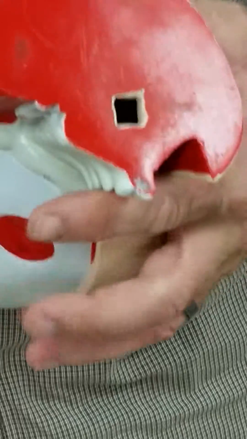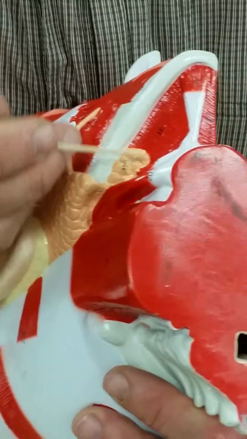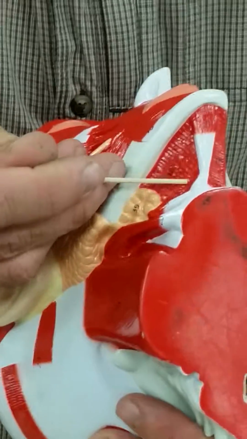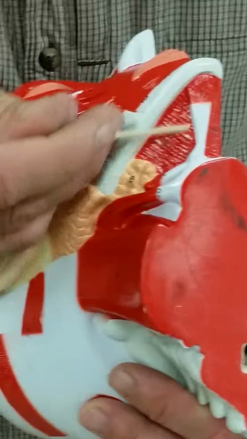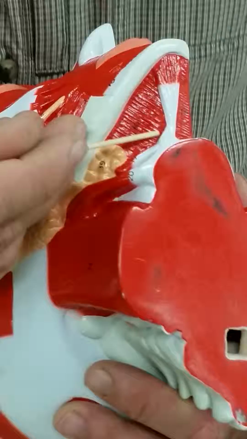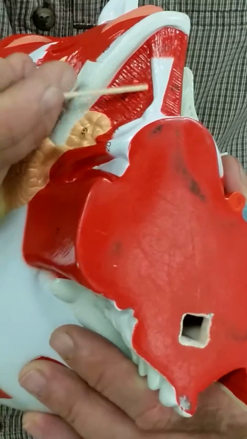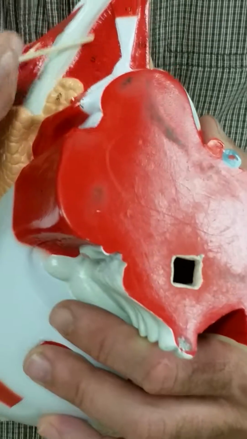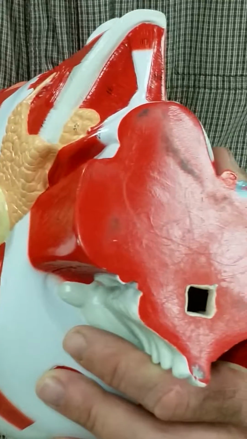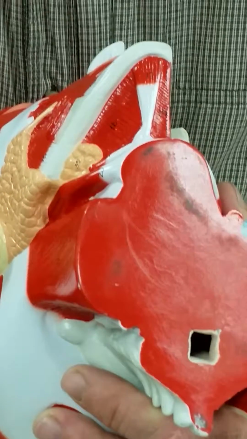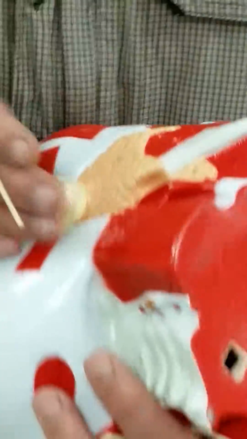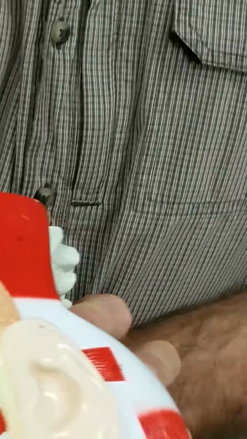And then if you check underneath this, over here, here's the stylohyoid. This muscle right here is the mylohyoid. It goes from the hyoid bone to the mandible. That's the mylohyoid. Questions about that? Oh, stylohyoid is 20. Mylohyoid is 16.